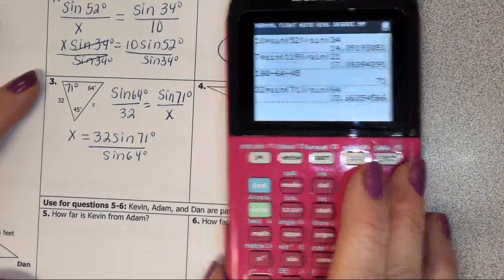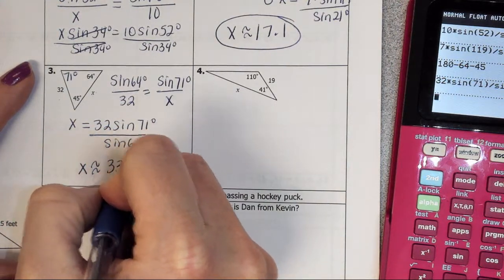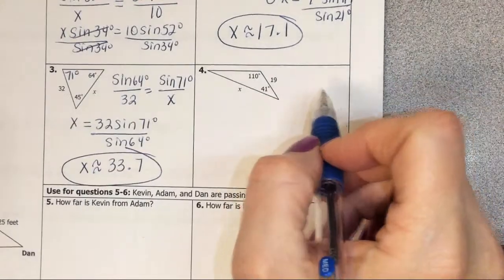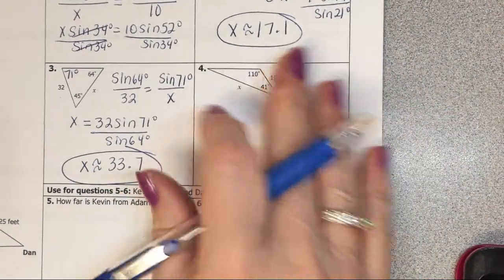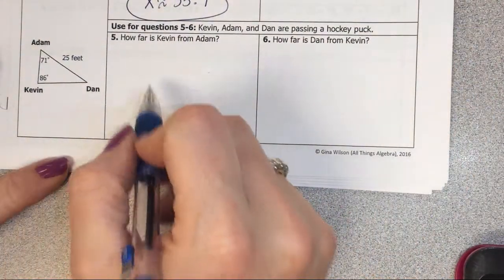And we get 33.7, and that's an approximation, so we use the squiggles. All right, same thing here, we'd have to find that angle. We're not going to do that one, it's just like number 3. Let's go down here to number 5.